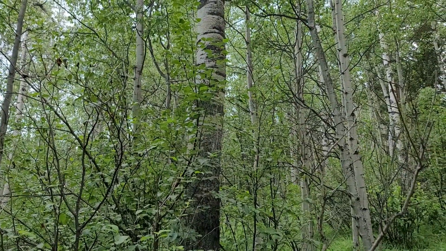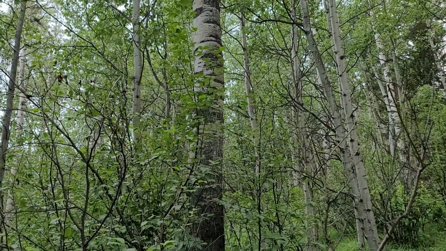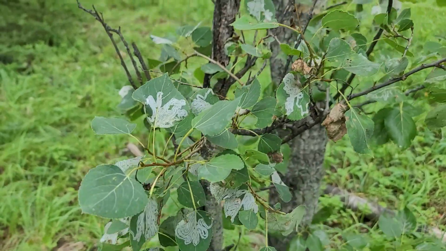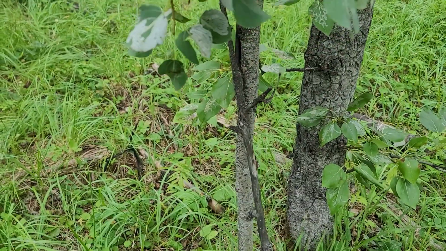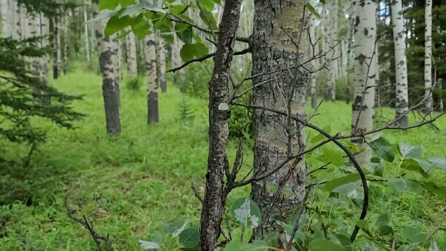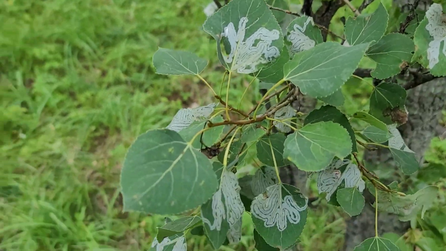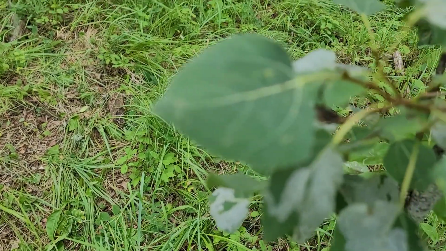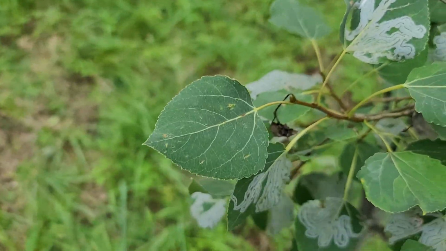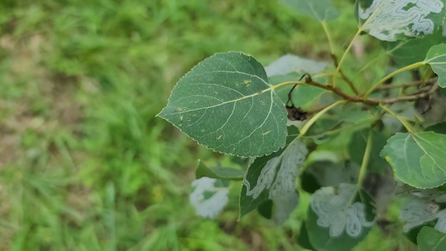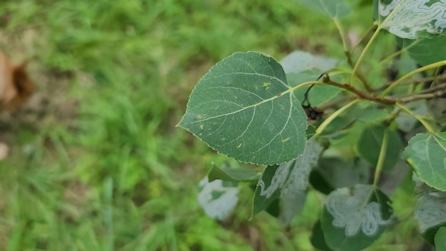Just kind of a grassy undergrowth, and just a pleasant place to be. Okay, here's a bit of a close-up of a young specimen, not in the best of health. However, it just gives us a good idea of the leaf shape. You can see, there we go, it's a rounded leaf with some small kind of toothed edges.